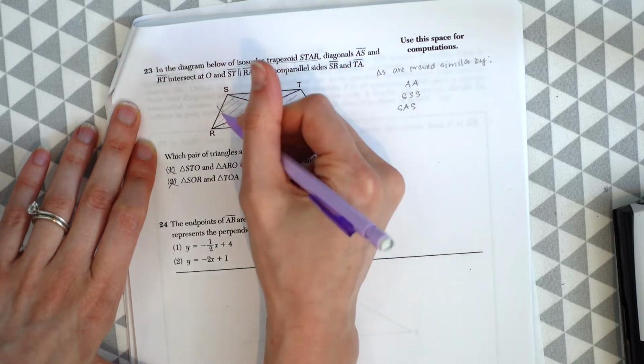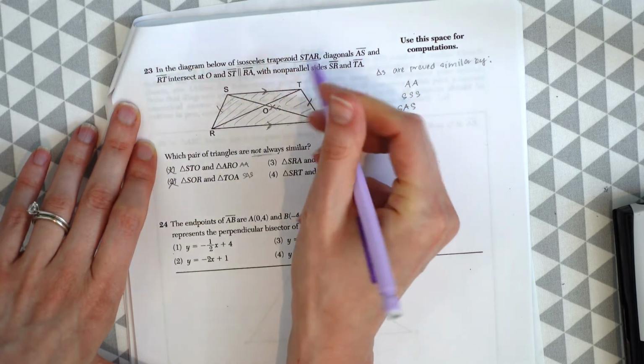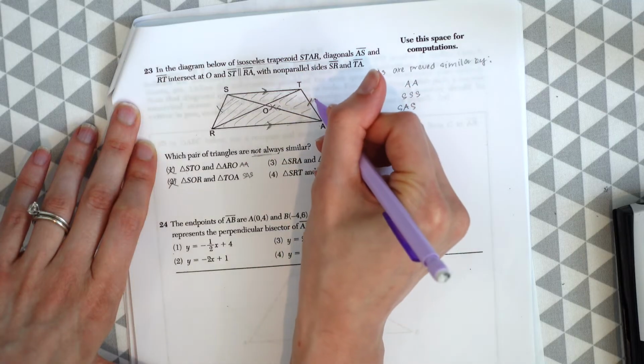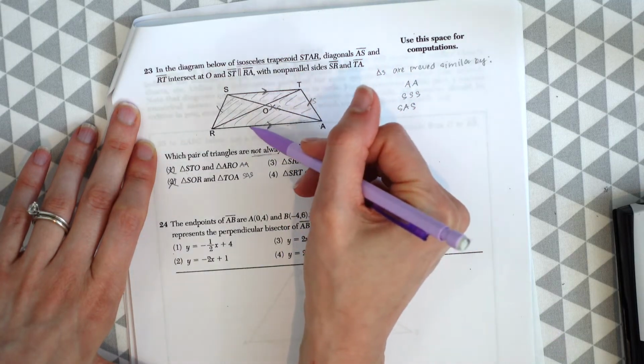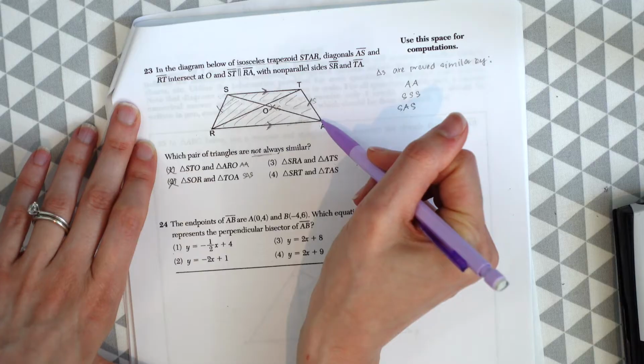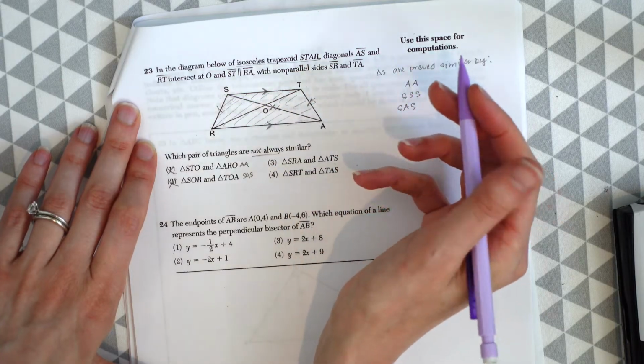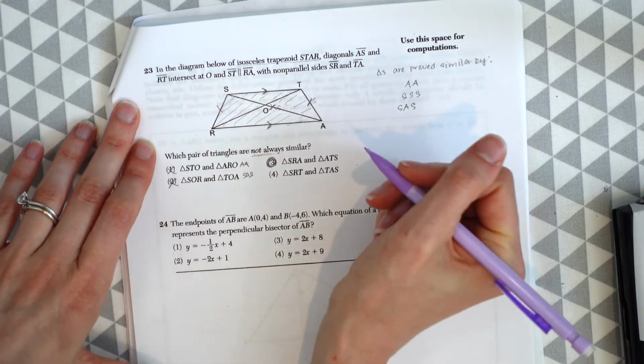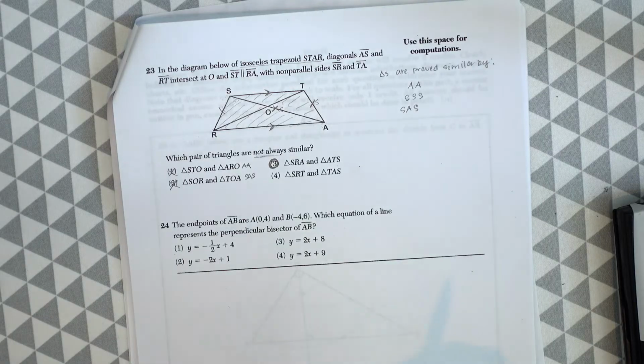They do have another side because this is an isosceles triangle, so we have 2 sides right now, but we know that these two aren't equal because this is a trapezoid, RA to ST. So this is going to be our answer. Choice number 3, we can't prove as similar.